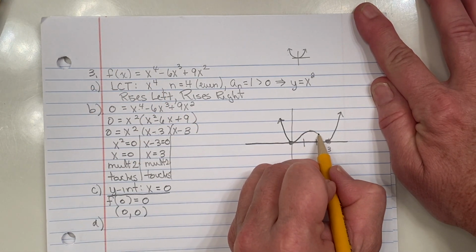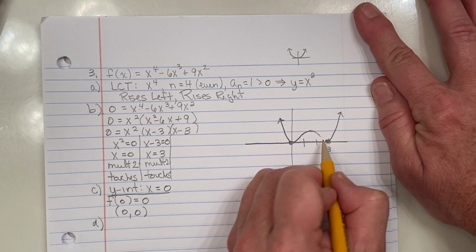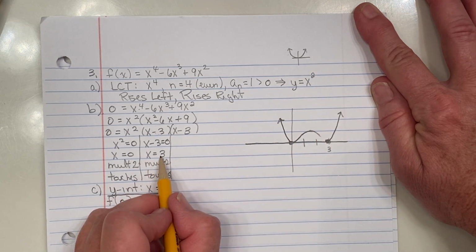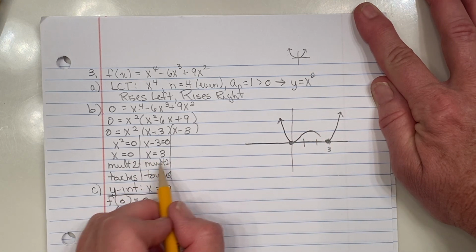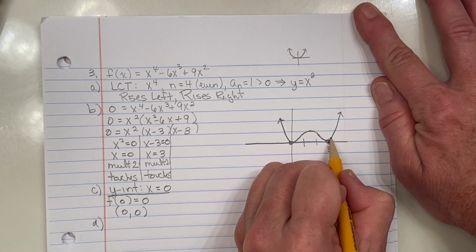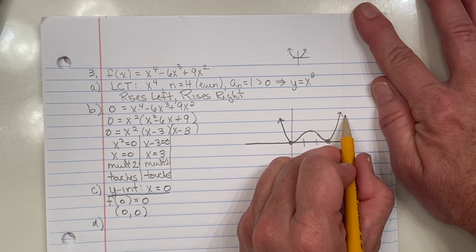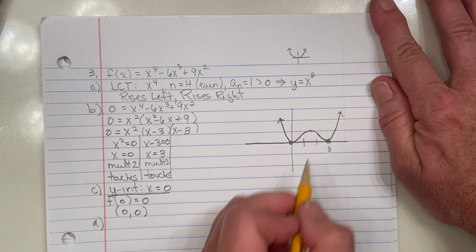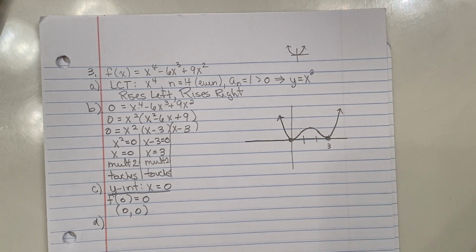As I come back here, because I've got to touch this x-intercept, I'm kind of looking over here at x equals 3. It has a multiplicity of 2, and so we have to touch. Well, that makes sense, because I want to touch and then leave, and then so that my end behavior is all intact and I'm rising on the right, it should look something like this.